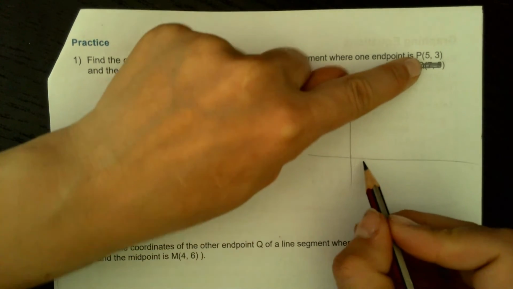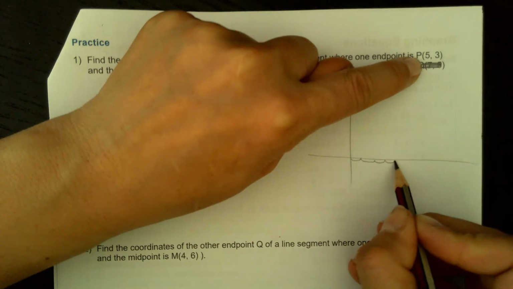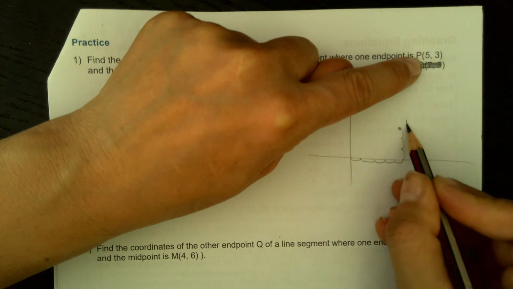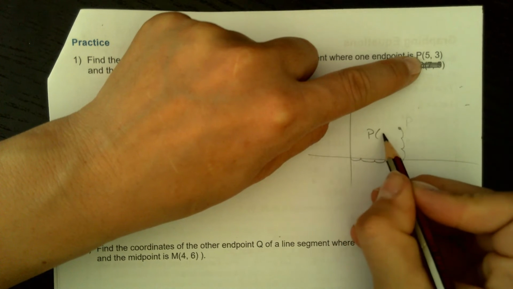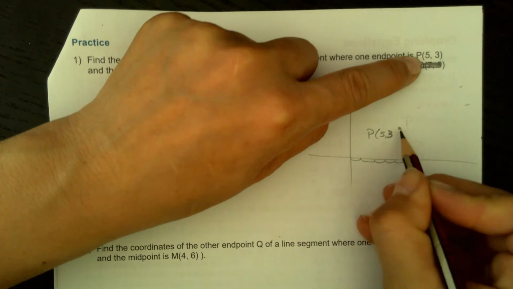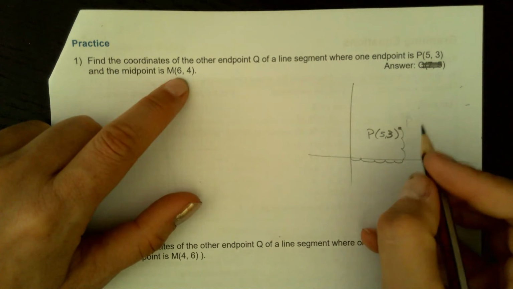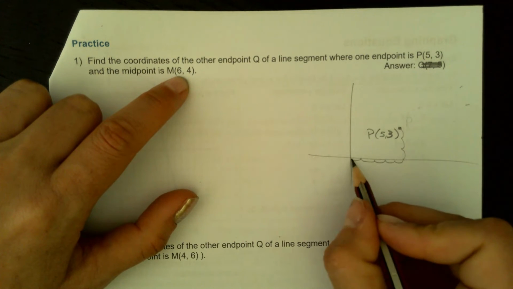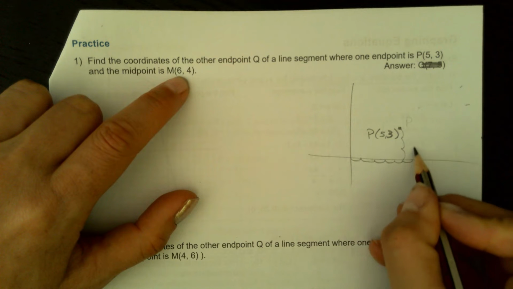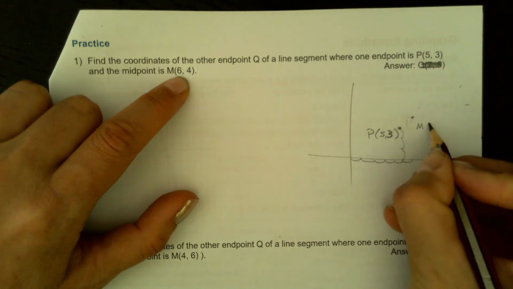P is 5, 3. There's my P. Let's write it down here: P is (5, 3). Now my midpoint is (6, 4). Here's my midpoint.